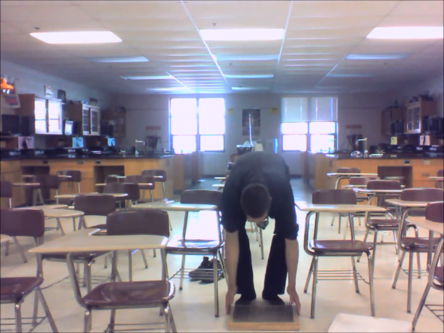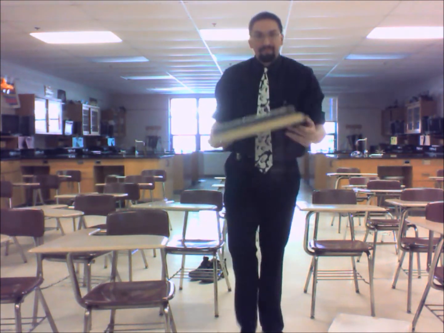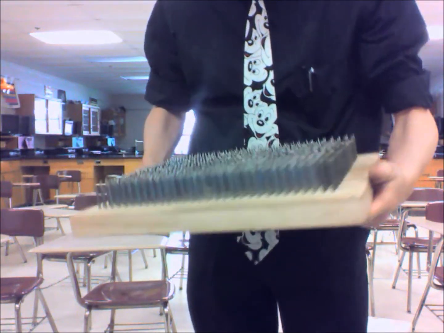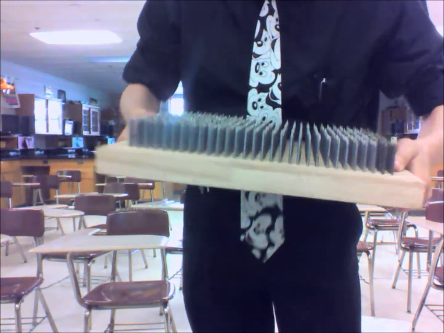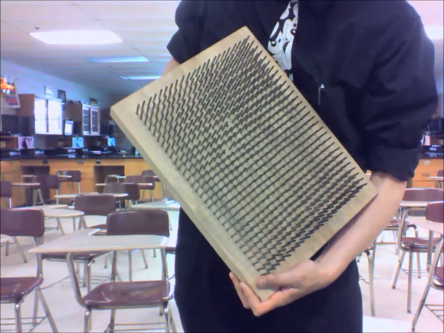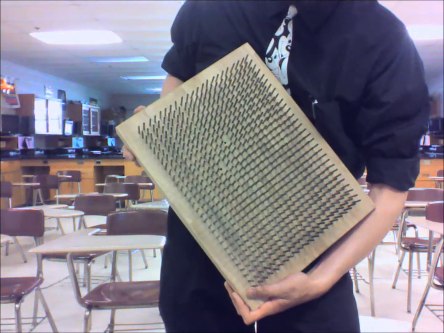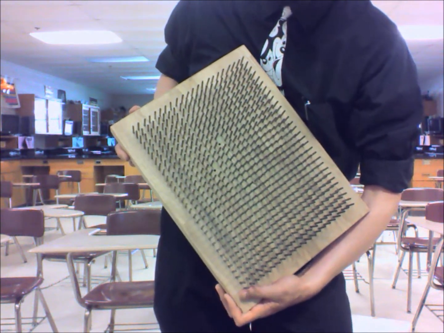Now, if you don't believe me that this is a bed of nails, I'll pick it up and show it to you. This is something that I created myself, made it myself at home. I drilled out the wood and then stuck the nails through. So these nails are all perfectly sharp, never been used through wood before.